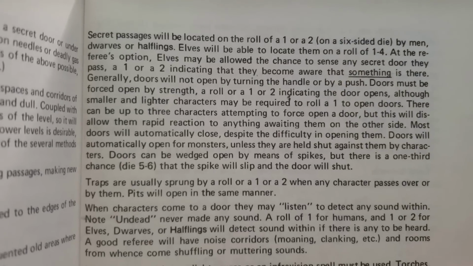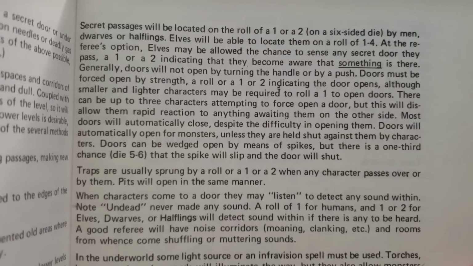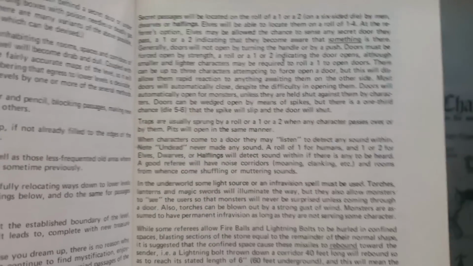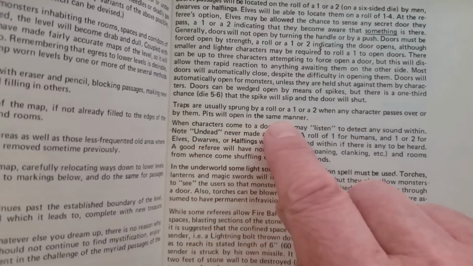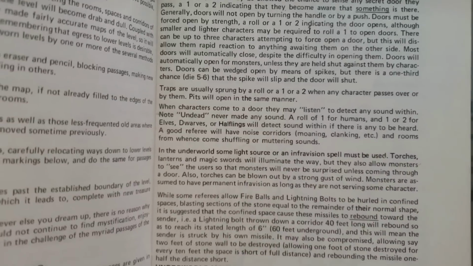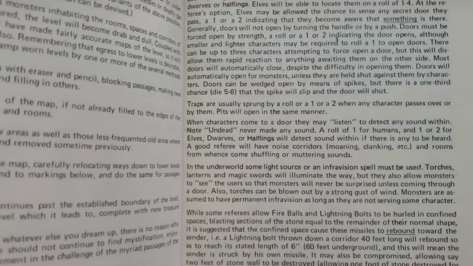Doors must be forced open by strength, a roll of a 1 or a 2 indicating that the door opens. So it's not a strength roll. It's a separate mechanic. You're rolling a d6, and on a 1 or a 2, the door opens, and you move in and move on. So you see that throughout here. Traps are usually sprung on a roll of a 1 or a 2 when a party passes over one of them.